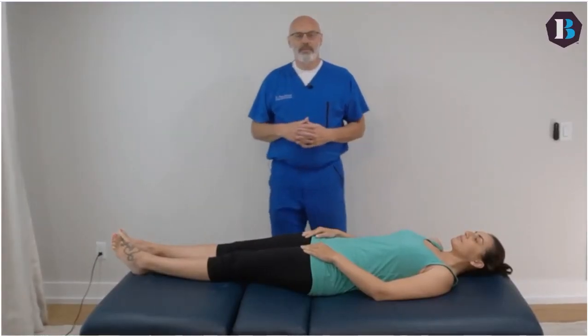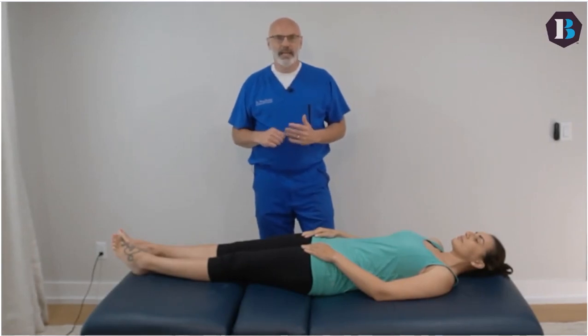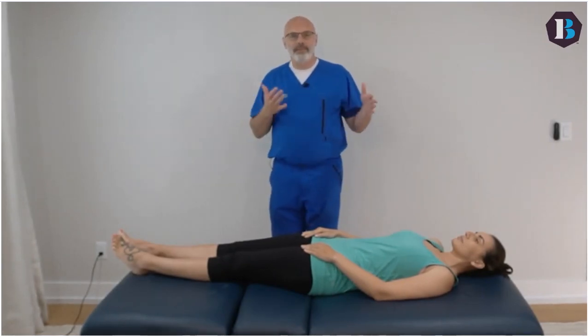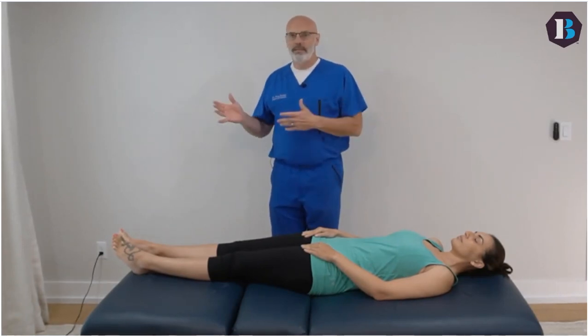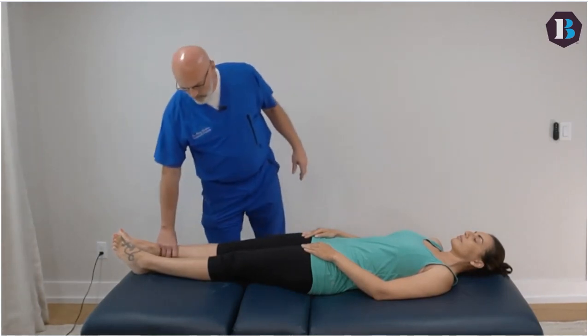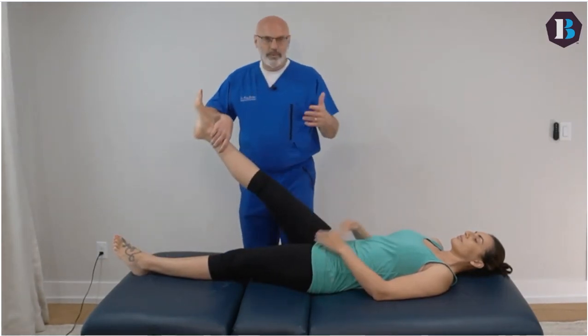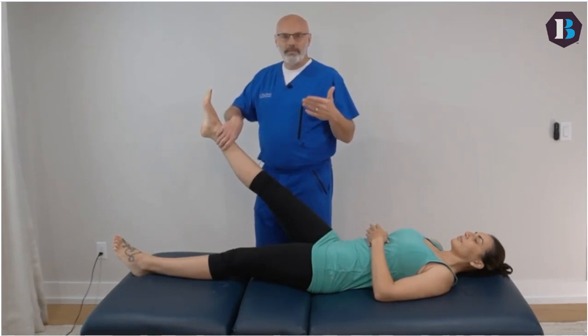All right, so what we're going to go into next is the sartorius and the adductors of the leg, but I want to recap the flow of everything that we've done so far and then just add the sartorius and the adductors to it. So when we come in, of course, we'd want to look at the multifidus, right and left, the QL right and left to see if the QL is short or weak, and fix what you find.